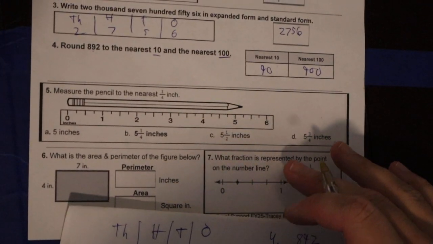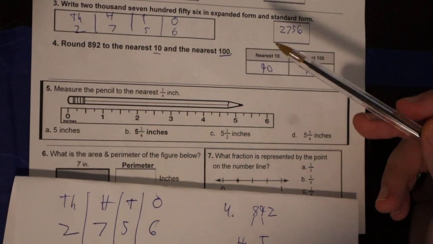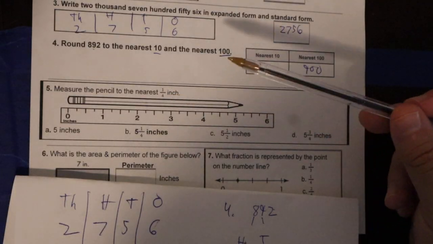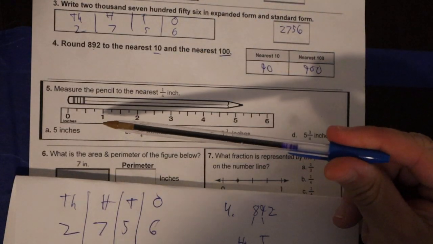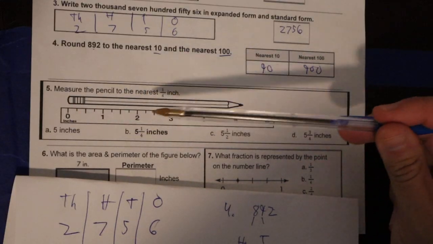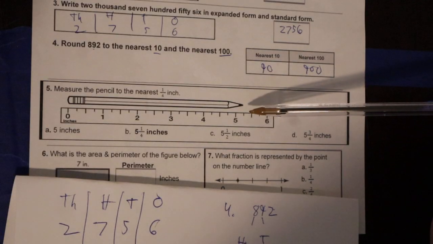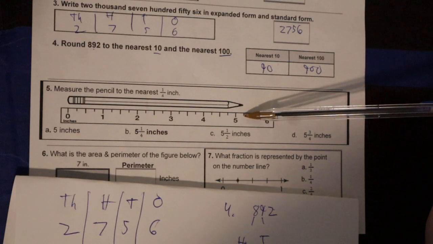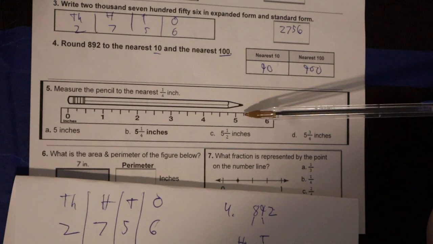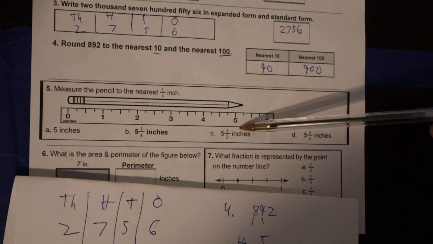Question 5. Measure the pencil to the nearest quarter inch. Okay, so we have your little ruler here, and we can see that it goes from 0, 1, 2, 3, 4, 5, 6, and there are these little notches in between. If you look, there are 4 notches to the next whole number. So we can see here that this pencil is just past 5.